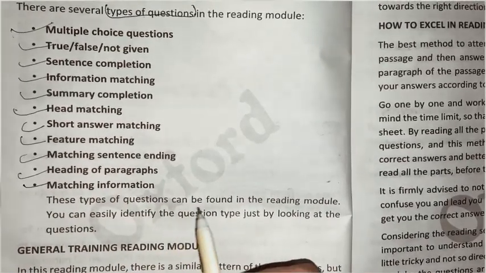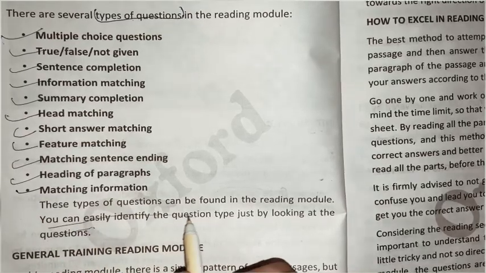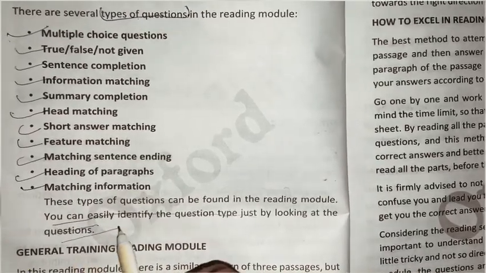So these types of questions can be found in the reading module. You can easily identify the question type just by looking at the question.